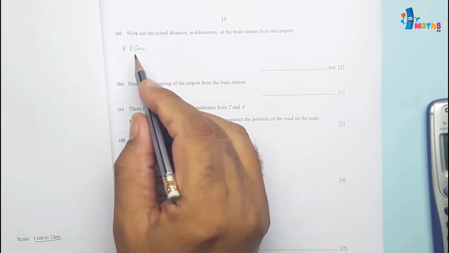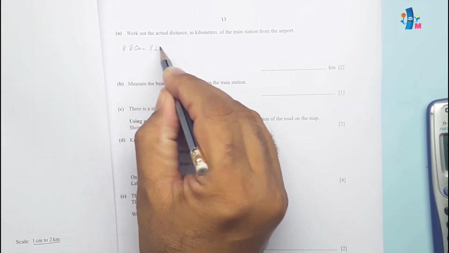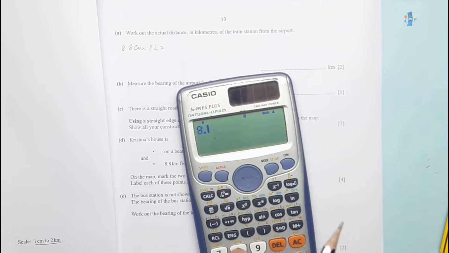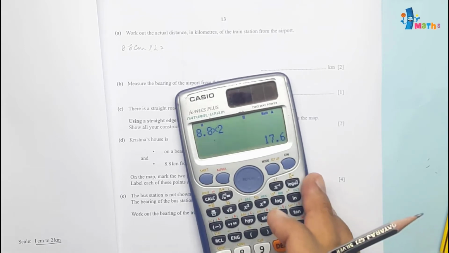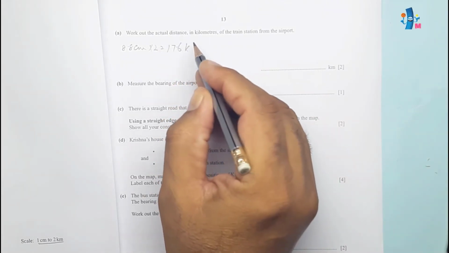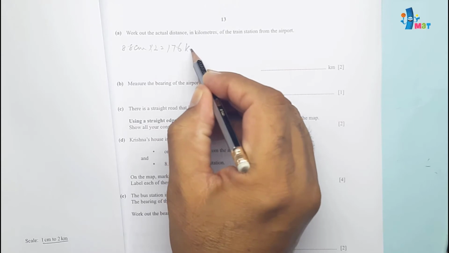We have to multiply this by 2, so 8.8 multiplied by 2 will be equal to 17.6 kilometers.